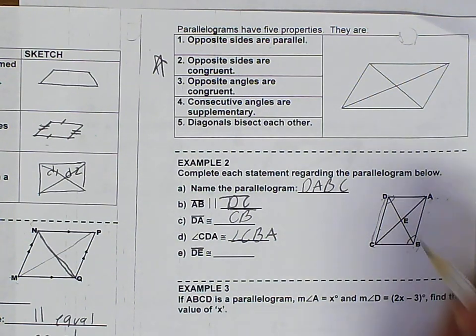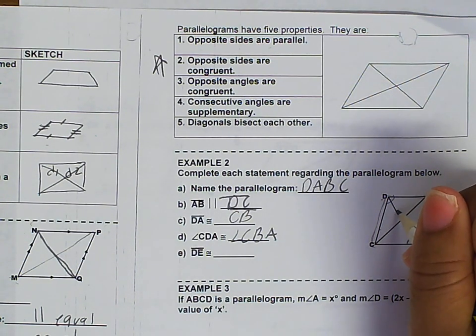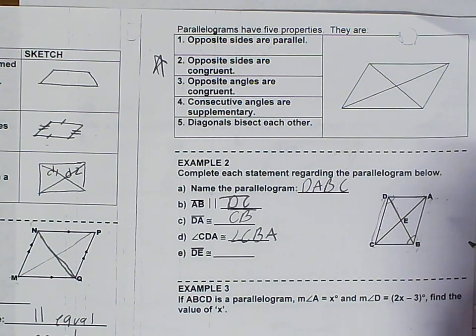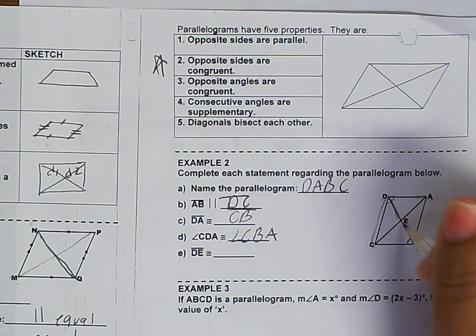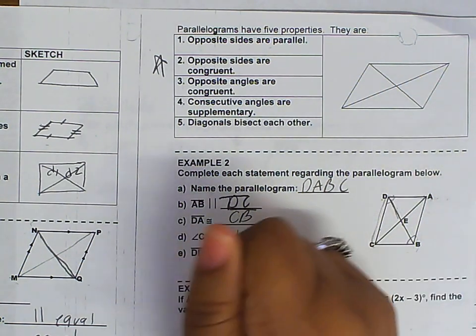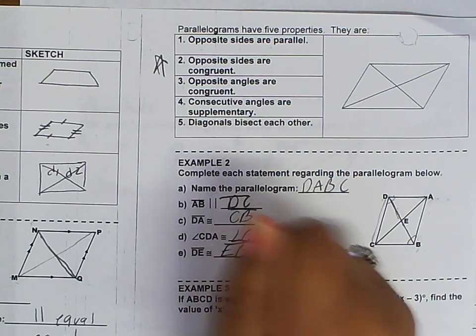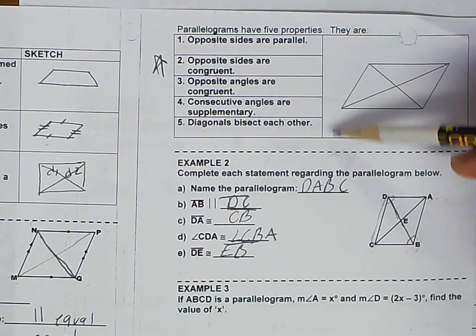And then let's look at the last one. DE, this is a little bisector. So you can see they're bisecting. So DE has to be congruent with what other side? DE, it would have to be E what? B. All right? So it has to be EB. And that's all from up here.